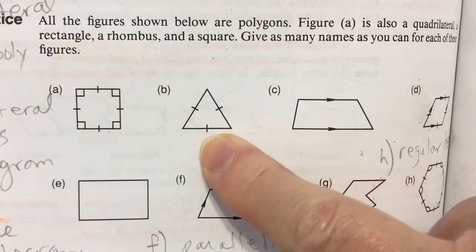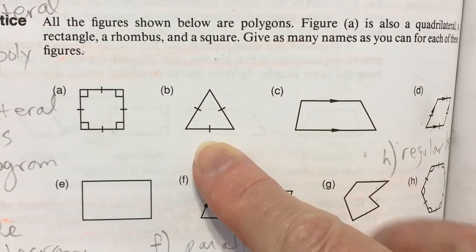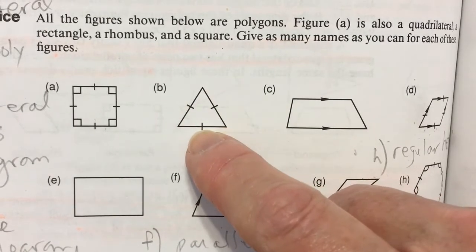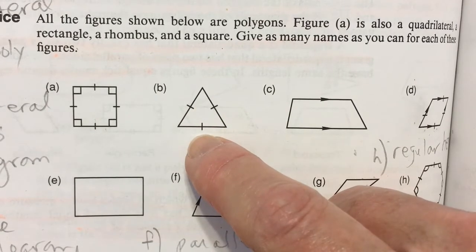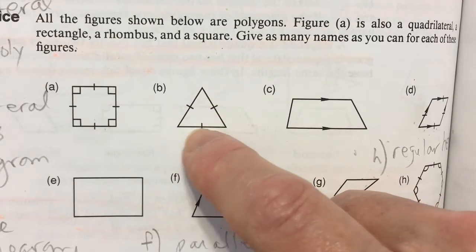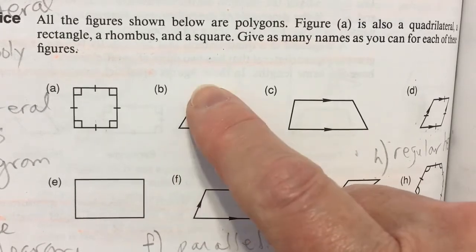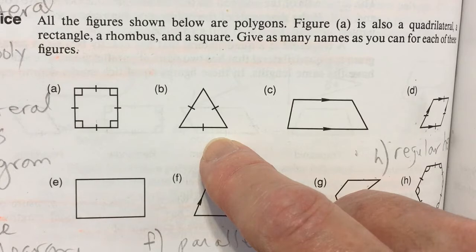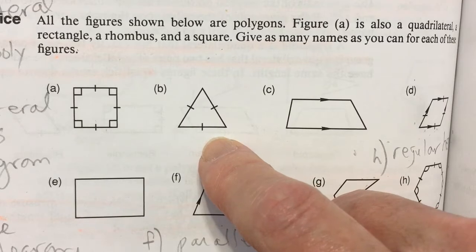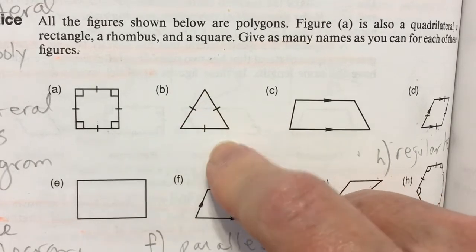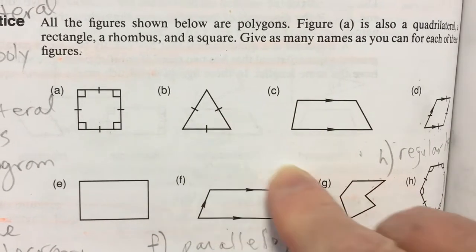So when we're looking at B, since all the sides are equal, we recognize that as a triangle, 3 sides. But because all the sides are the same, it is a regular triangle. All the sides being the same forces all of the angles to also be the same, which means that we have a regular triangle, and a regular triangle has a specific name, which is equilateral triangle. So we have an equilateral triangle, and this one is a convex polygon. There's no cave, it's convex, so that's another name that we could call it.